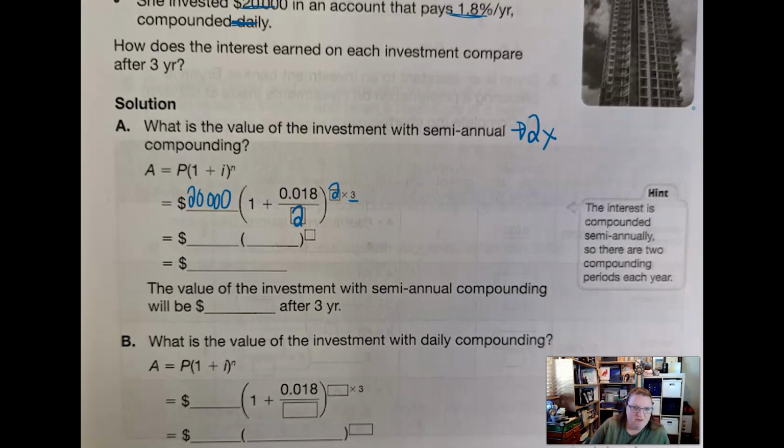So you have to remember, with your compound periods, you have to have it underneath your interest because that's how many times it is per year, and up here for your number of compound periods, its total is how many years as well. So in this case, you should be able to do this on your calculator. Inside the bracket, first you would do your interest divided by 2 and then add the 1 onto it. So this together would be 0.009 and then plus the 1.